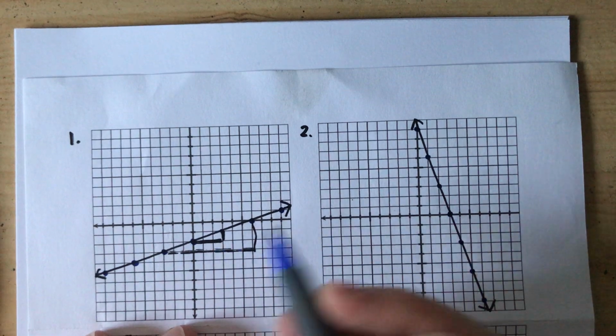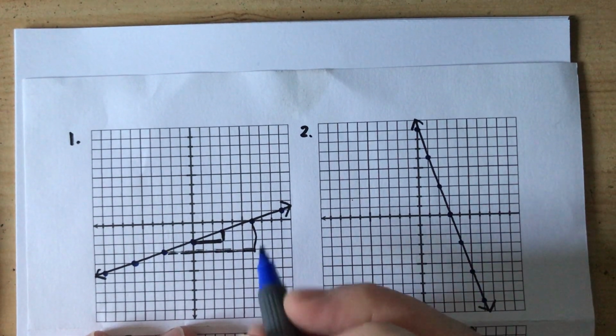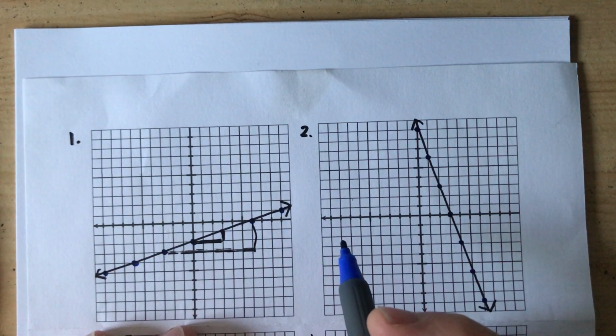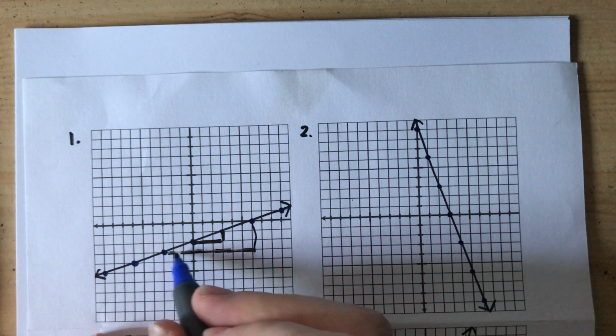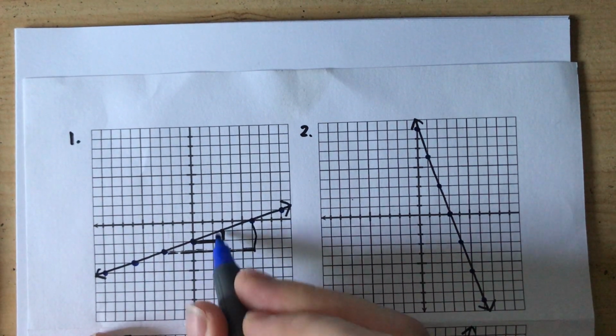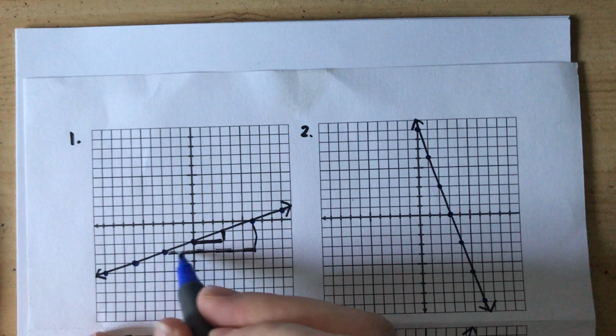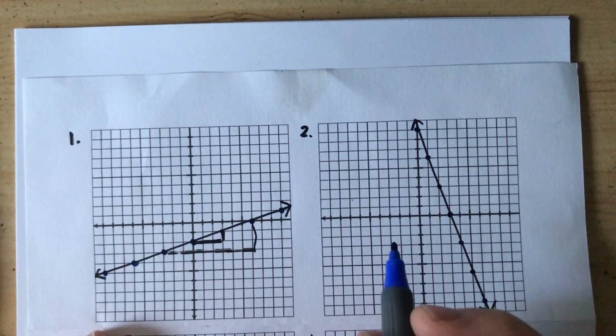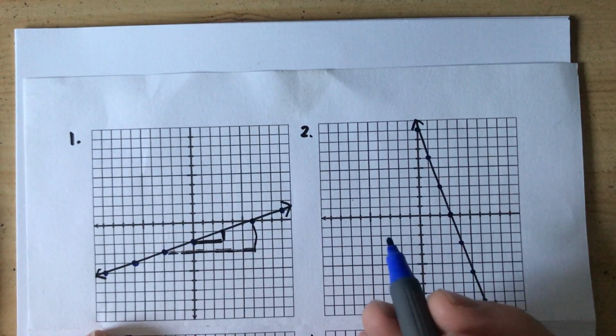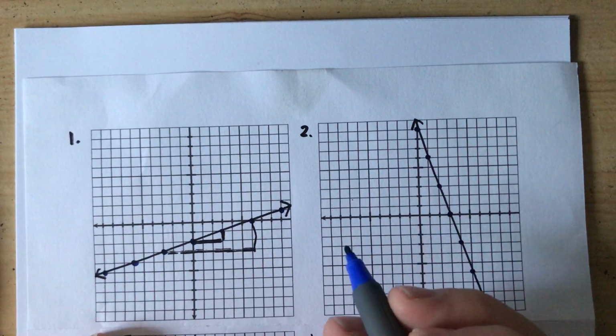You'll be like, what's going on? We need to find the slope of this line. These triangles represent the fact that you can go from here to here, or you can go from here to here. It doesn't matter. They will all get you the same slope. So between any two points, we'll get the same slope.